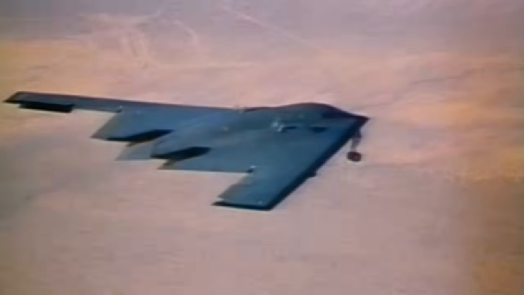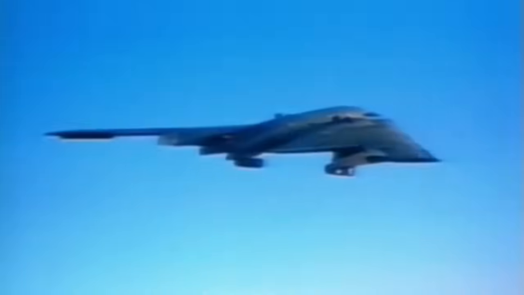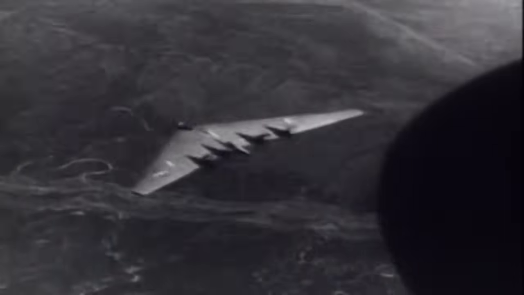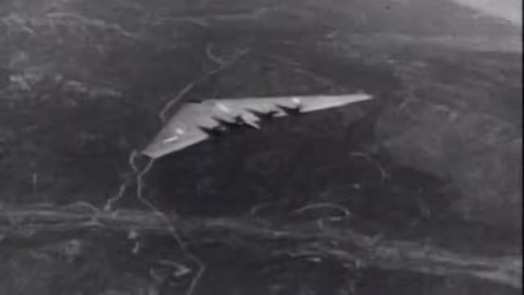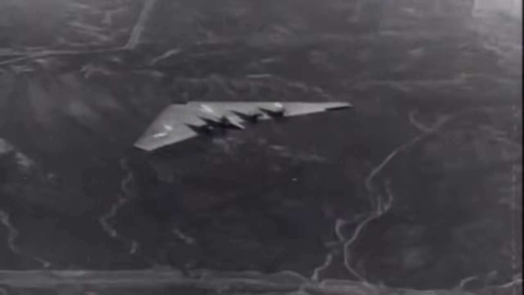B-2s in a conventional role, operating from Whiteman Air Force Base in Missouri and the Pacific island of Guam, can cover the entire world with just one refueling. In retrospect, one would have to wonder how much of Jack Northrop's research was pulled from the filing cabinet and reviewed when engineers began work on the B-2.